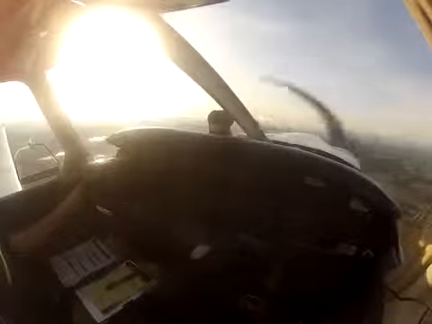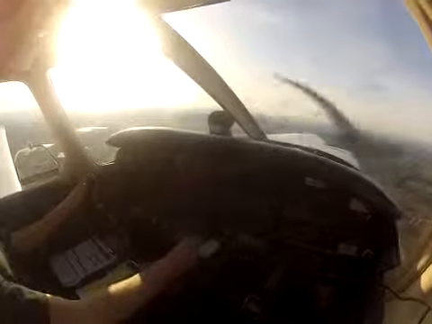Keep coming around. And break out of the maneuver. And let's head back to Troutdale. Nice work. That is an 8 on pylon. Wow.